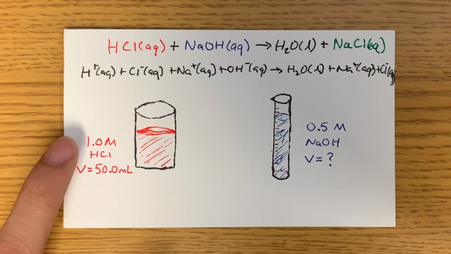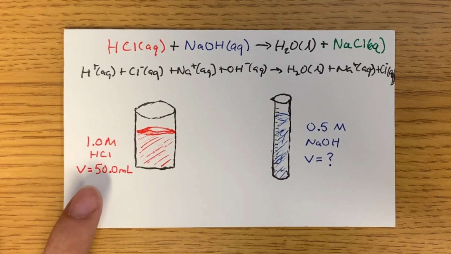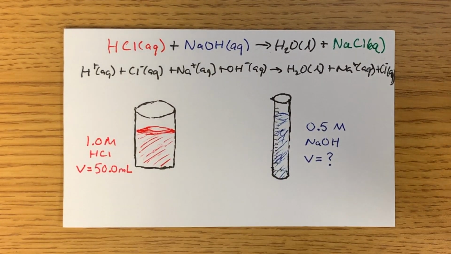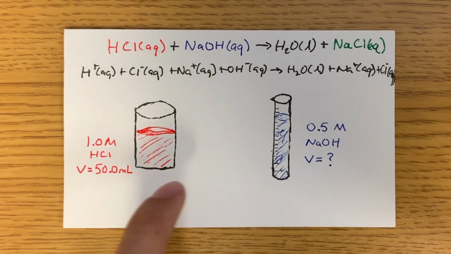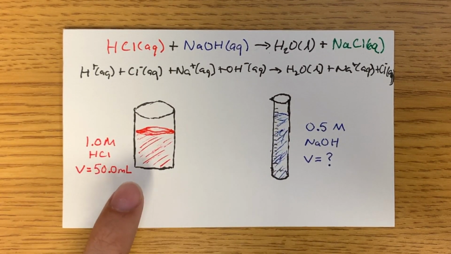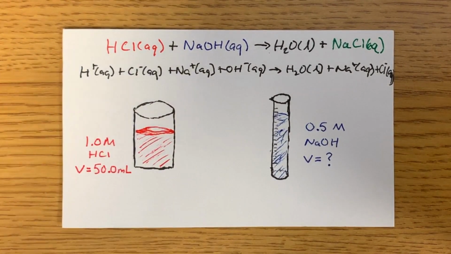Here we have a known concentration of acid and its volume, and we have a known concentration of the sodium hydroxide, the base. And we need to know how much of the sodium hydroxide needs to be used to neutralize all of the hydrochloric acid.